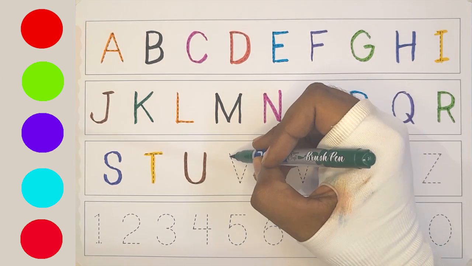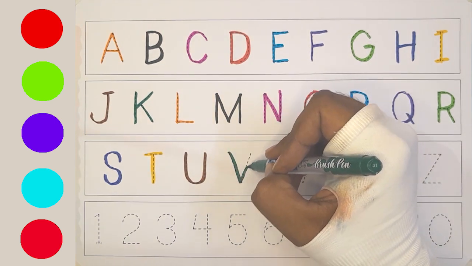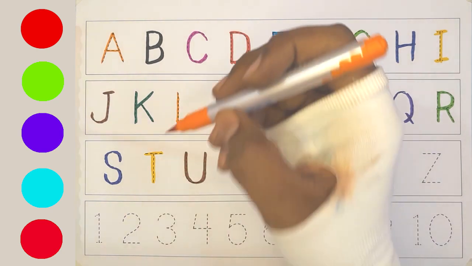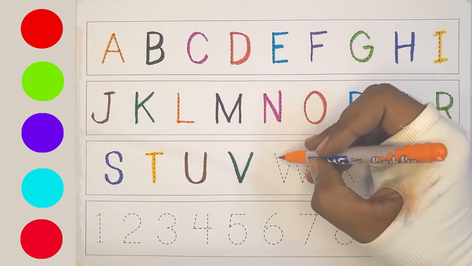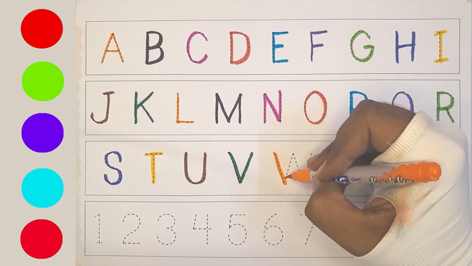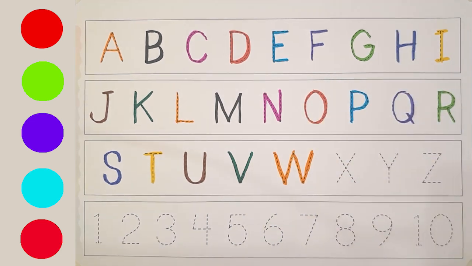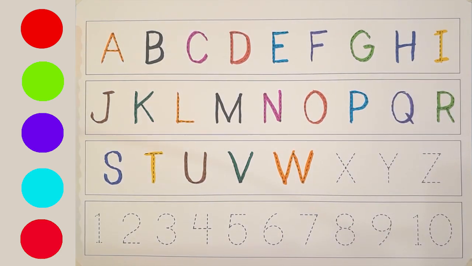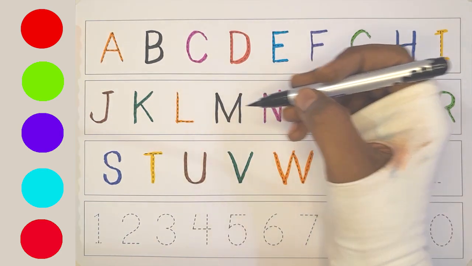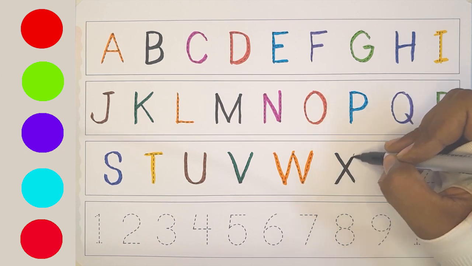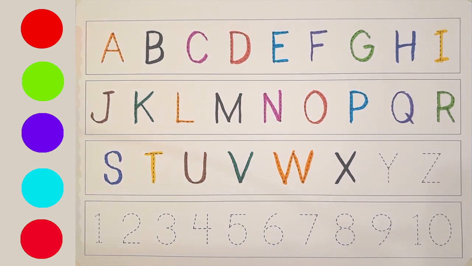Dark green color. V. V for van. Orange color. W. W for watermelon. Black color. X. X for X-ray.